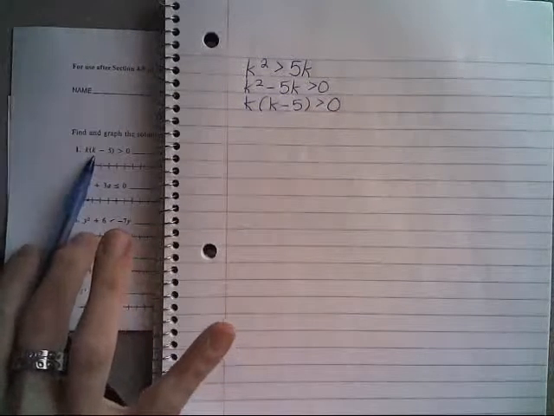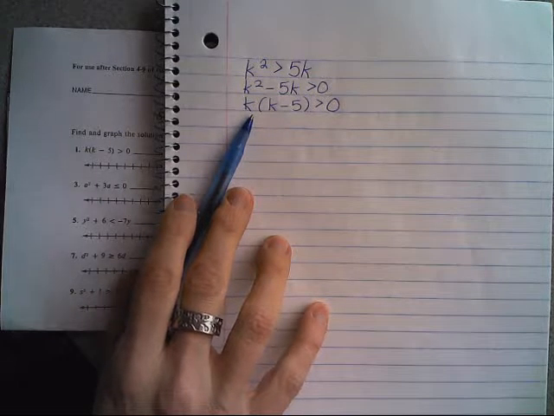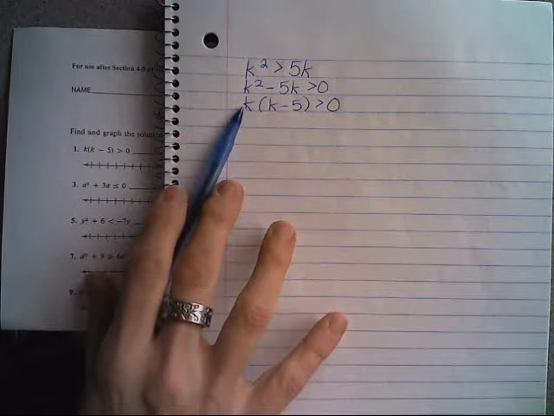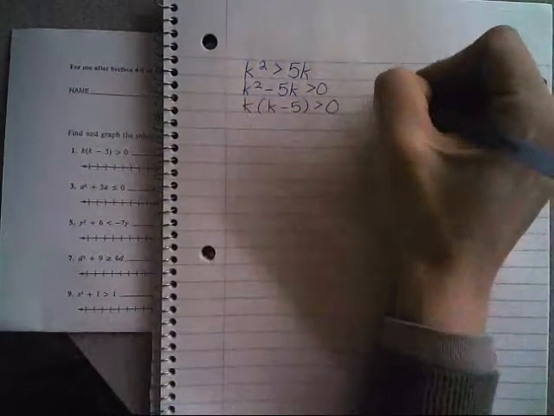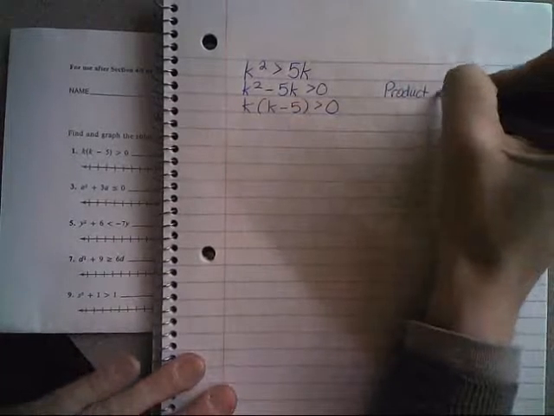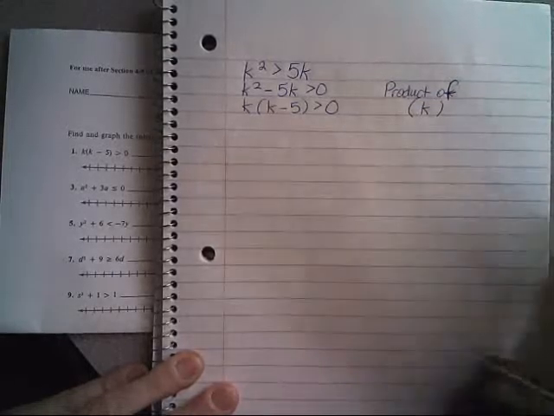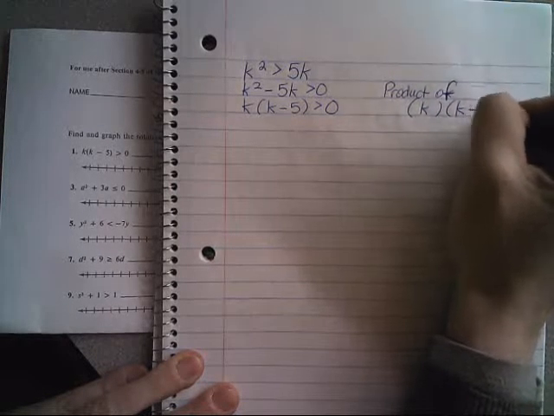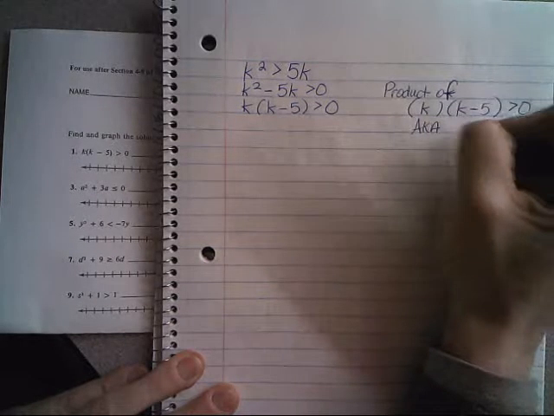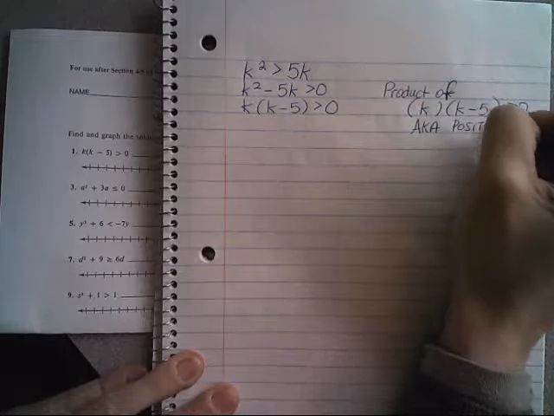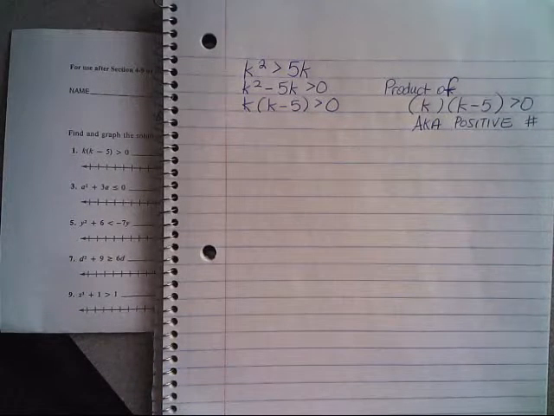This question just happens to be already at this stage of the game. So recognize that if they present it this way, you simply have to get it to this level. Now, what this means is the product of k and k minus 5 is greater than 0, a positive number. Only positive numbers are greater than 0.